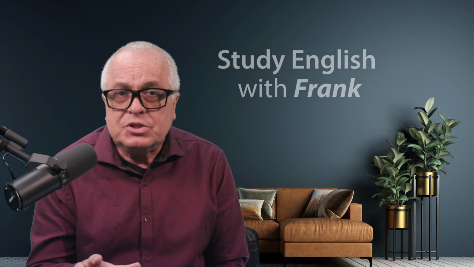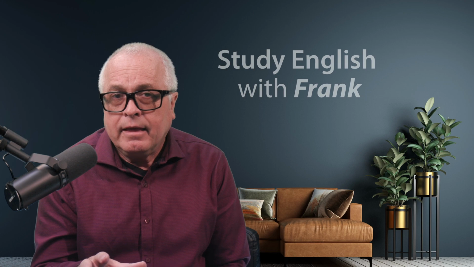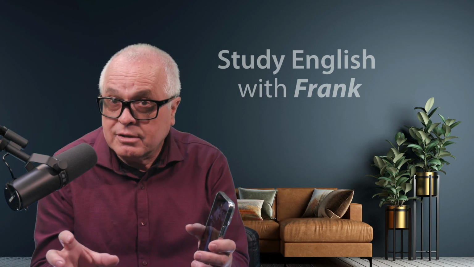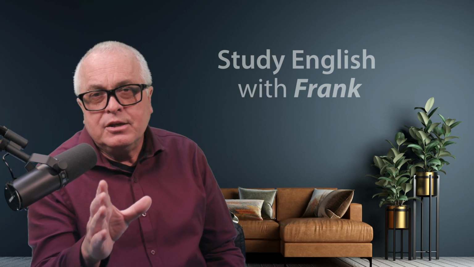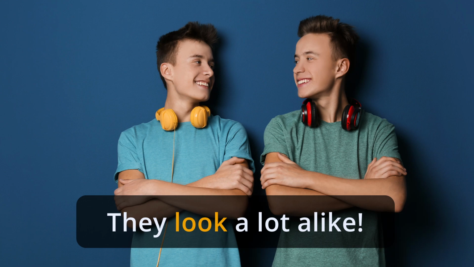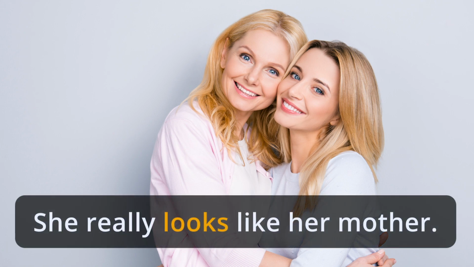Look can also be used to talk about things that look the same. They look similar. Like you may say, "Those two people, they look a lot alike. They must be brothers." Or, are they twins? Or we might see a mother and daughter sitting together and we say, look at the daughter. She really looks like her mother. They're very similar in the way they look.